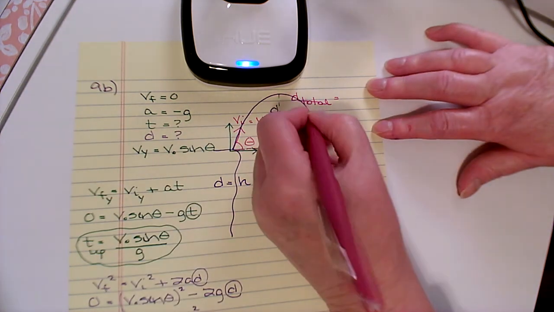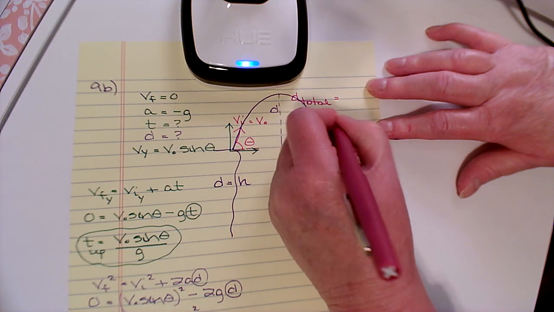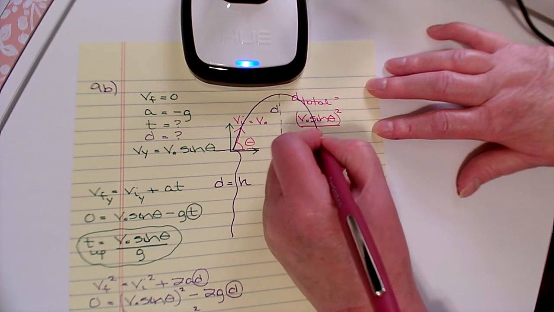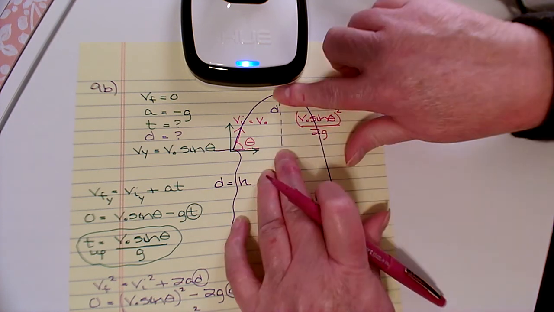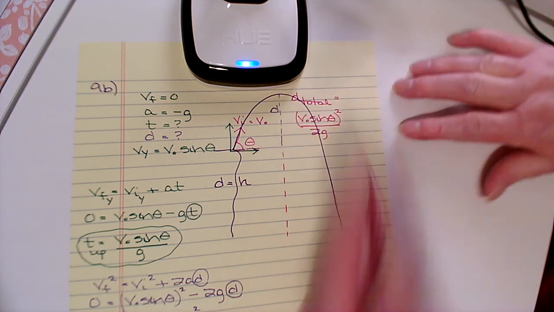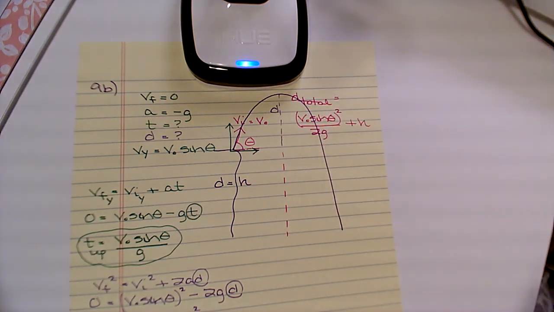So d total is going to be v0 sine theta squared over 2g. That's how high up it goes, plus the original height of the cliff, which is represented by variable h. So I'm just going to store that. All right, so that's how tall the cliff is.